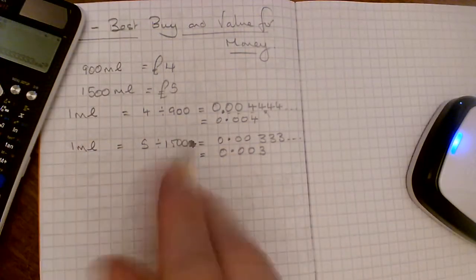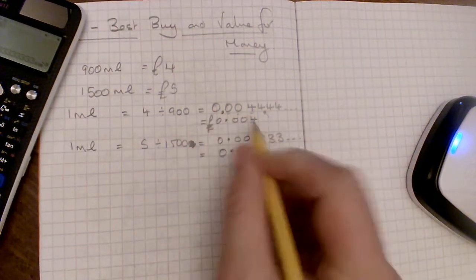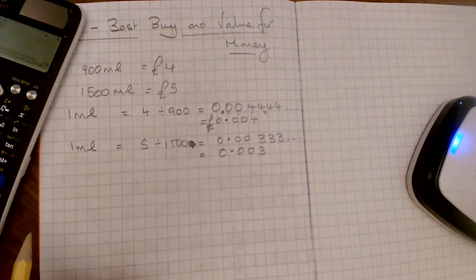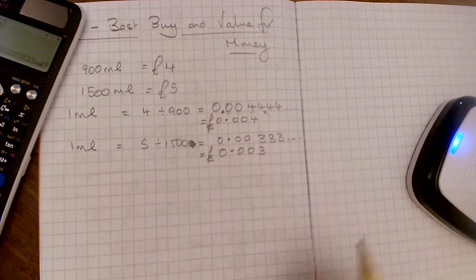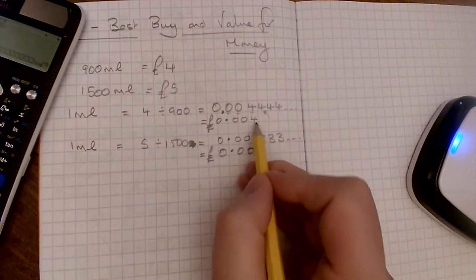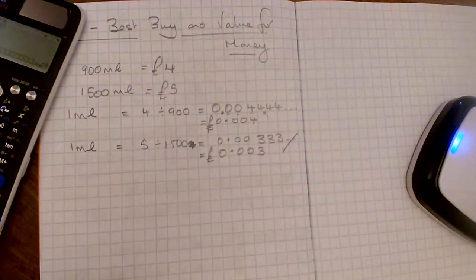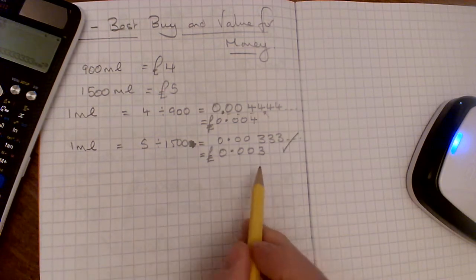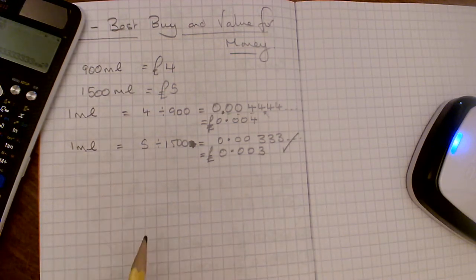Now what does this actually mean? It means for 1 milliliter you're going to pay that amount, 0.004, and for 1 milliliter you're going to pay this amount, and this one is slightly smaller than that one, so this one is in fact the best value for money. You get more for your money for this one, or you're paying less for that amount.